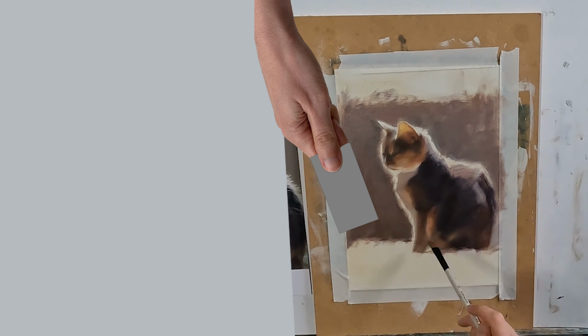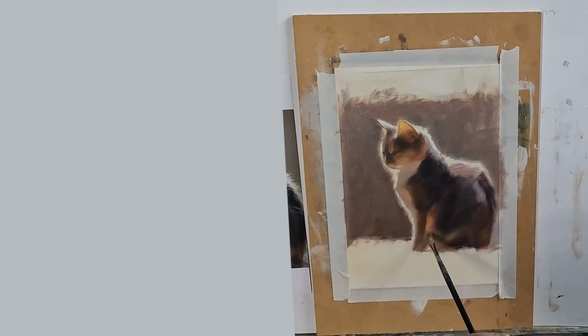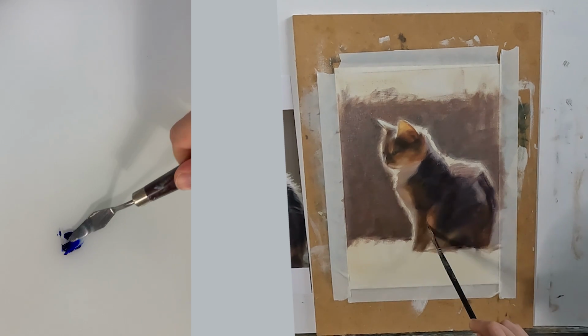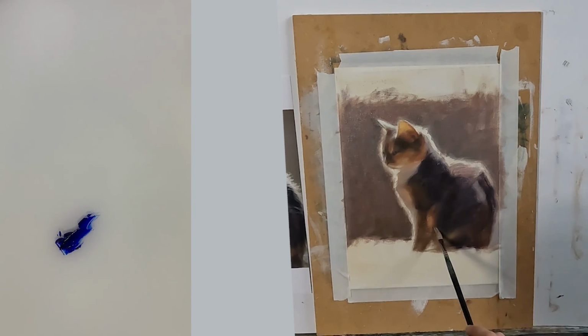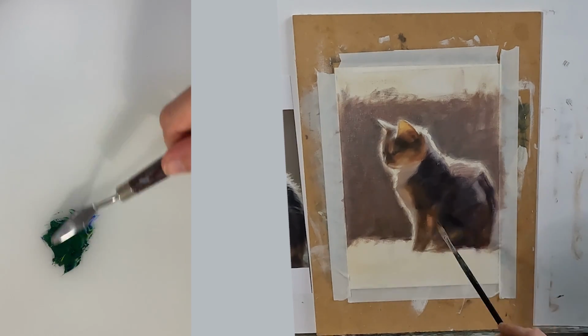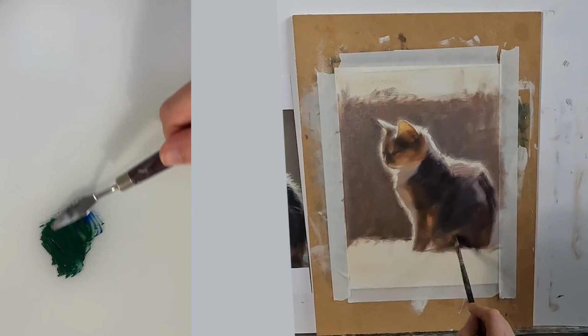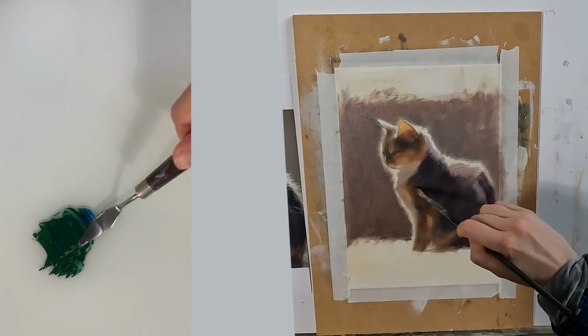And how I mix up that red-brown is a combination of what I know and what I see. For example, I start off with a green, that is cadmium yellow and ultramarine blue. I know that I can make brown a number of ways, either green plus red or orange plus blue. Here I am going for green plus red.